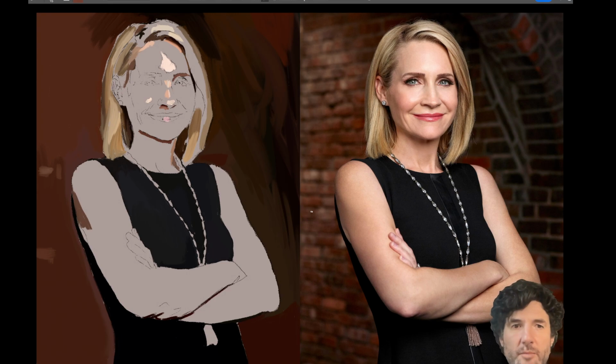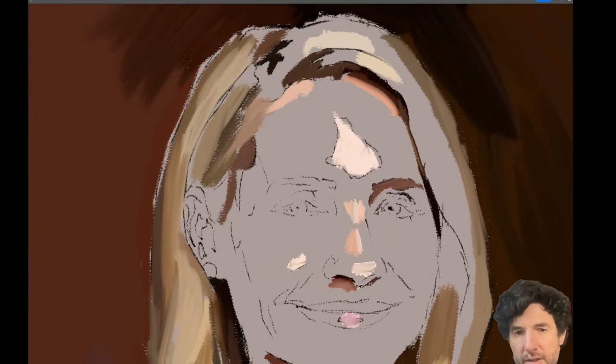So we're doing eyebrows, we're doing bottom of the nose, we're doing this sort of tonal swath under the highlight on the nose. Okay. Grab it over here.